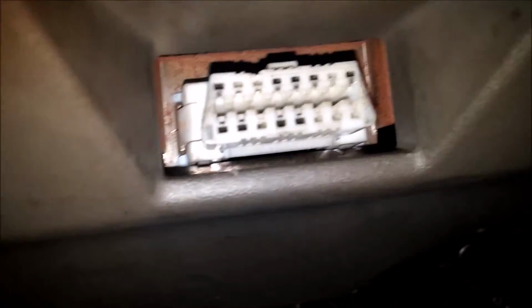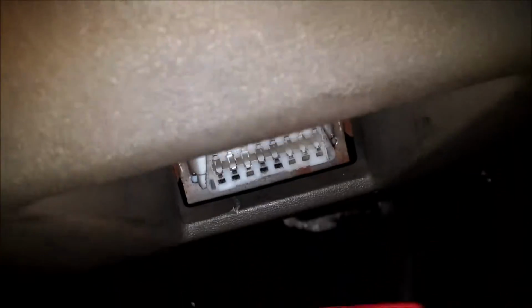Okay, so now we got our scan tool, the connector. So we take our OBD2 connector, and you want to plug it into your OBD2 port on here, and it should be right there. So you take this, plug this in here. Alright, got that on.